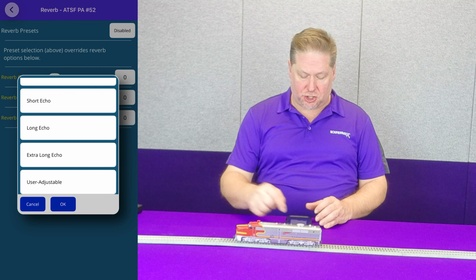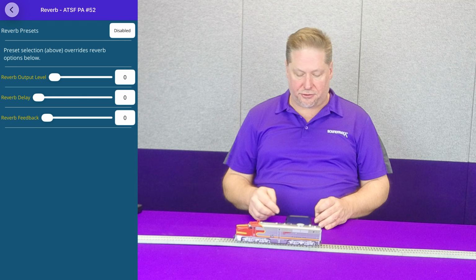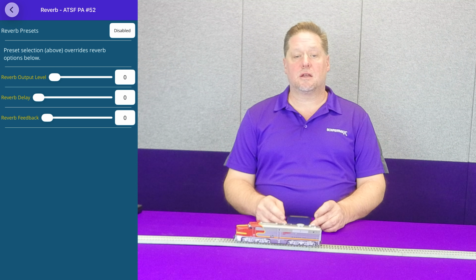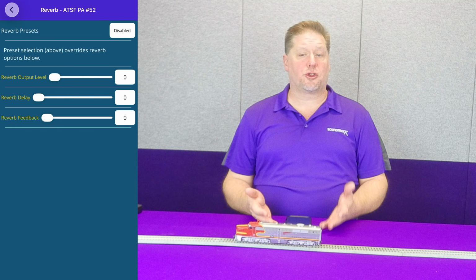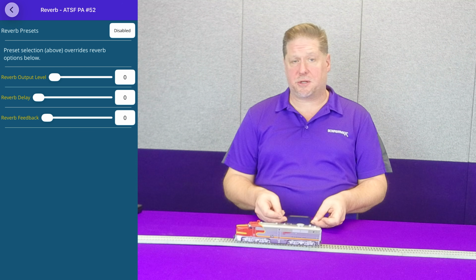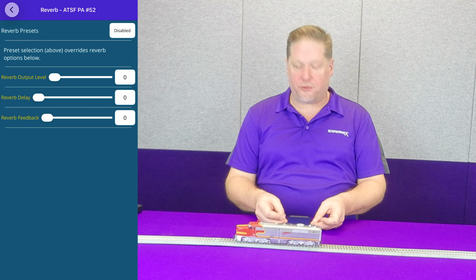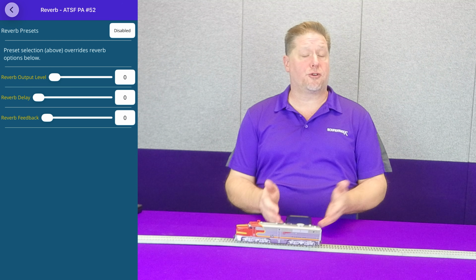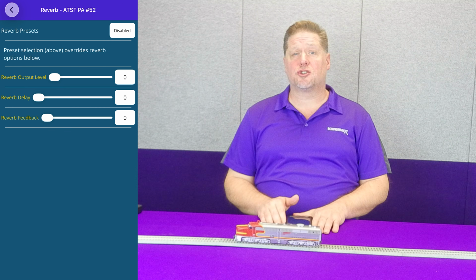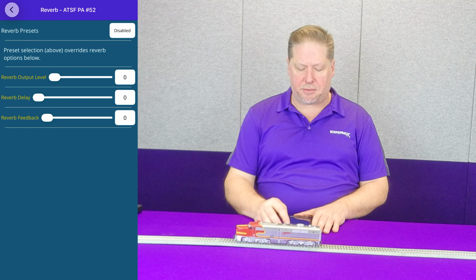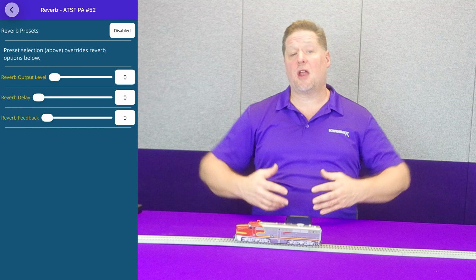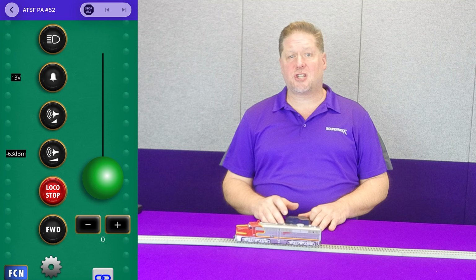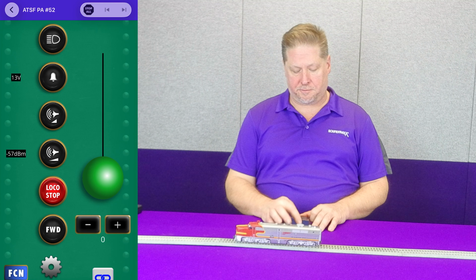And so just to illustrate here, I'm going to cancel it for now because you can see my reverb is disabled. And that's when you enable the custom user adjustable. You have CVs 234, 235, and 236, which are represented here on the screen as the reverb output level, reverb delay, and the reverb feedback. And these are described in our user's guide, so if you want to create your own echoes, be sure to check out the user's guide and how it's explained. But for this example, I'm just going to show you what it sounds like and what you can do. So to start with, we've got a 5-chime horn on it. We're just going to do a quick blast of the horn.